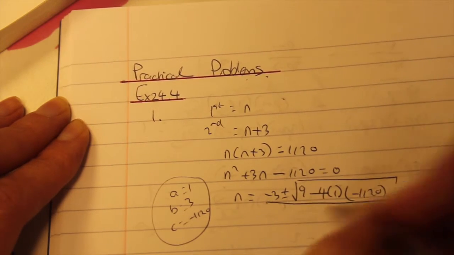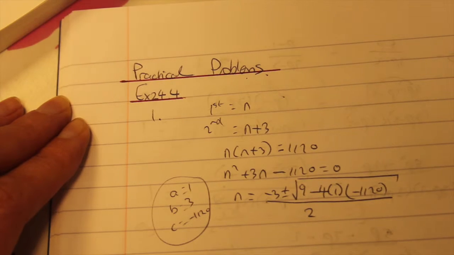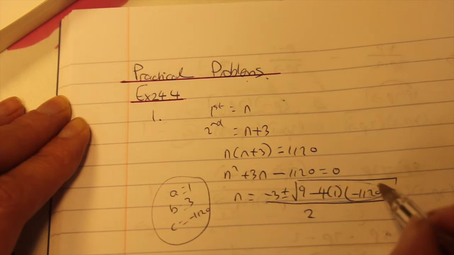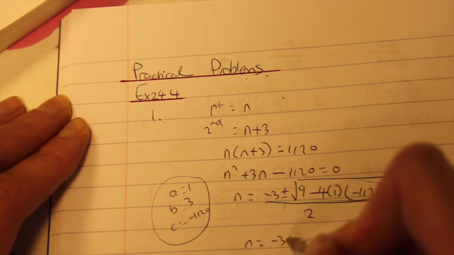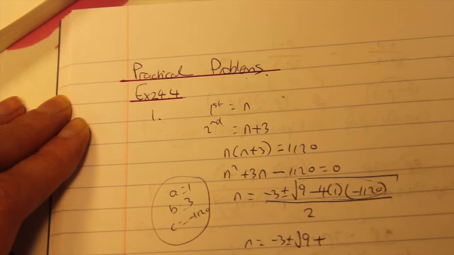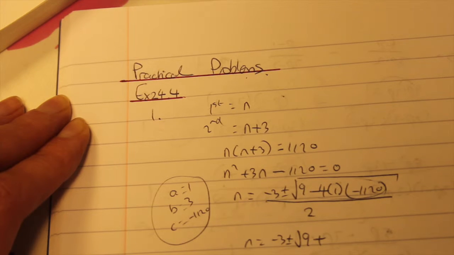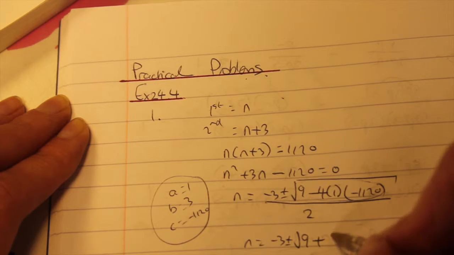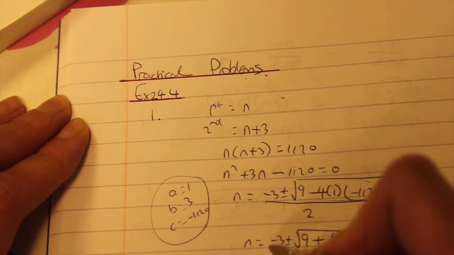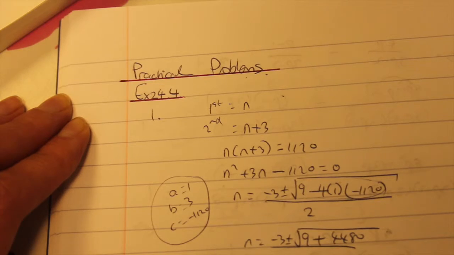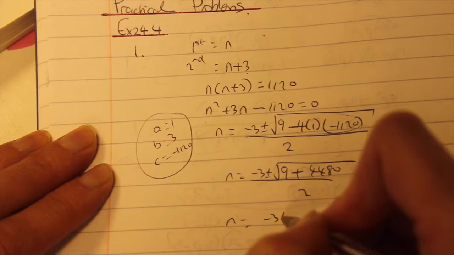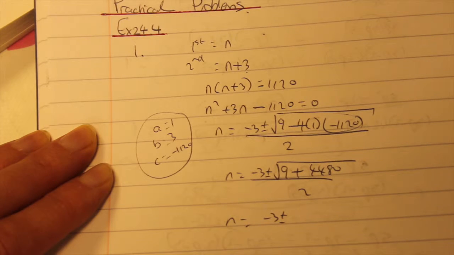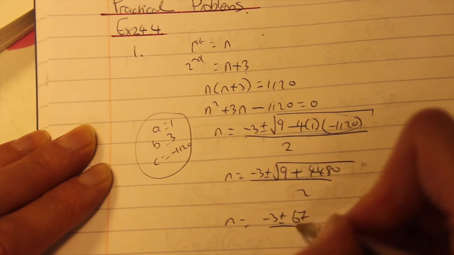all over 2a. Now when you're doing this, you always do this part first. So 2 minuses give you a positive. So n equals minus 3 plus or minus 9 plus 4 times 1,120. Gives you an answer of 4480 over 2. Add 9 to it. And then square root that answer. So n equals minus 3 plus or minus the square root of that to give you 67 over 2.